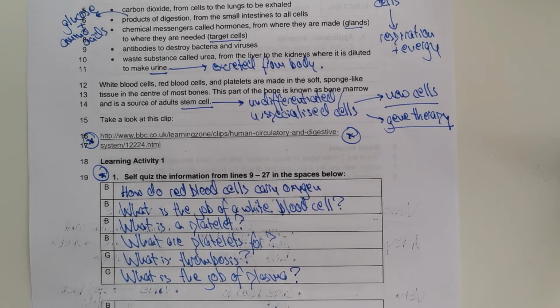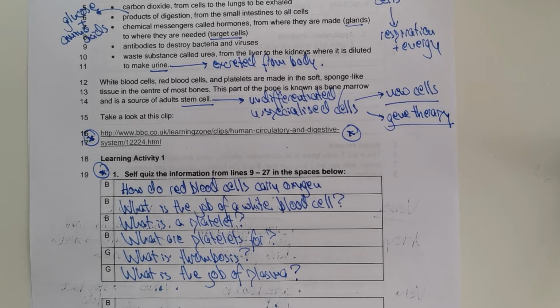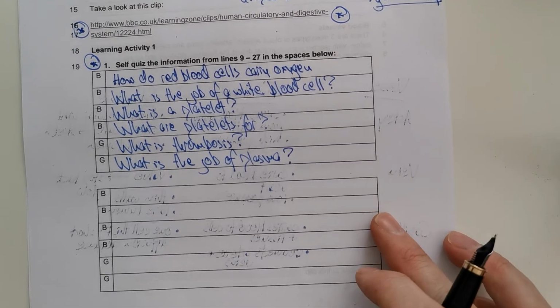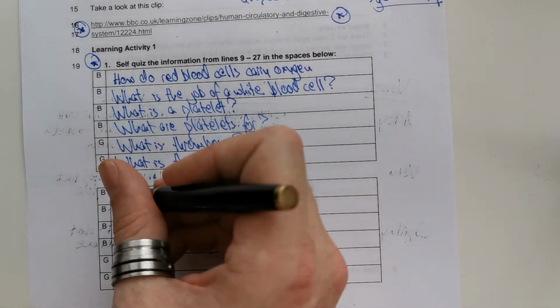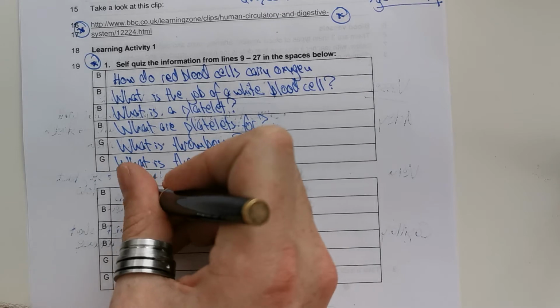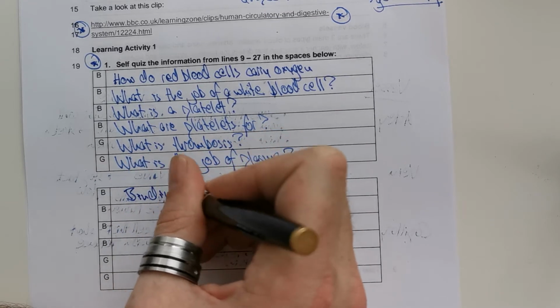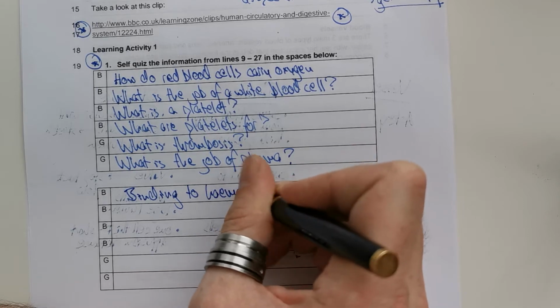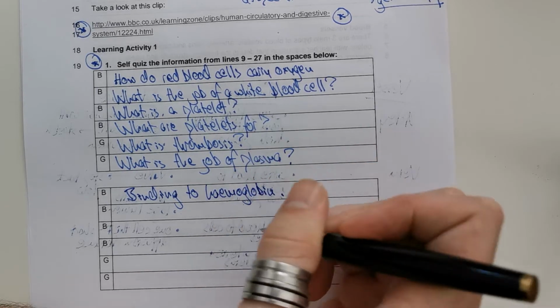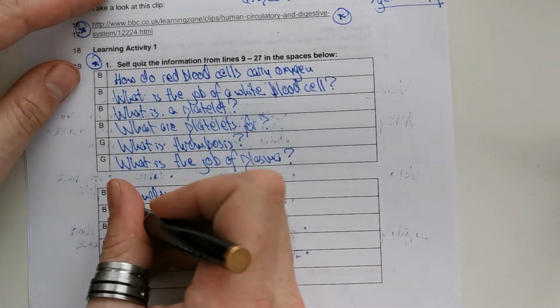Right, you should have done that. Watch the clip, read through your text, had a look at these questions and come up with some answers. So let's see if we can answer them ourselves. So, how do red blood cells carry oxygen? They do it by binding to hemoglobin. What's the job of a white blood cell?